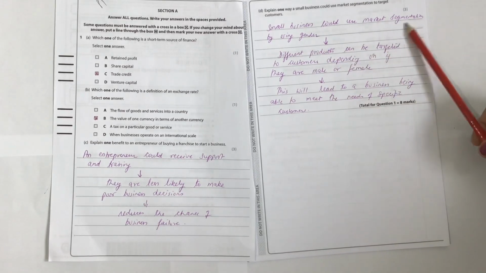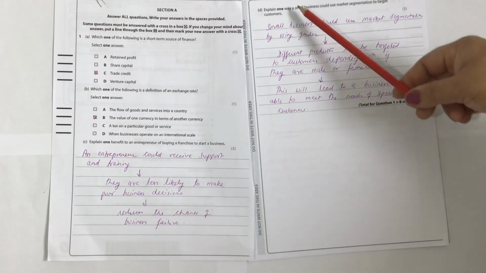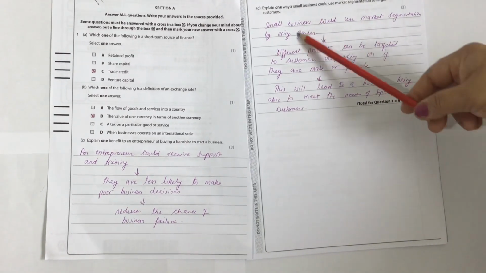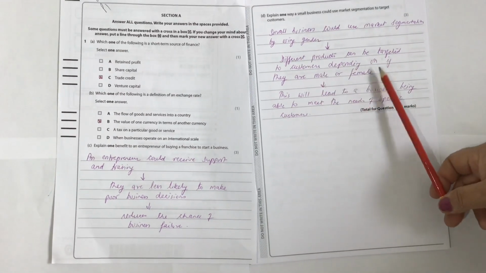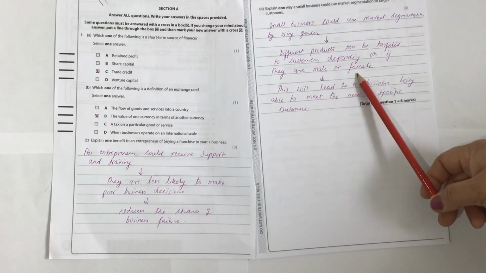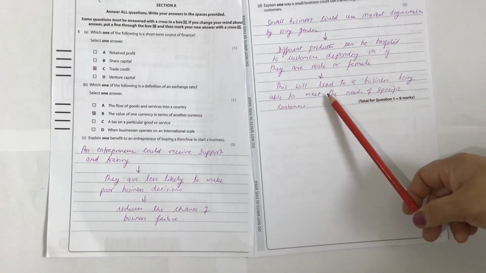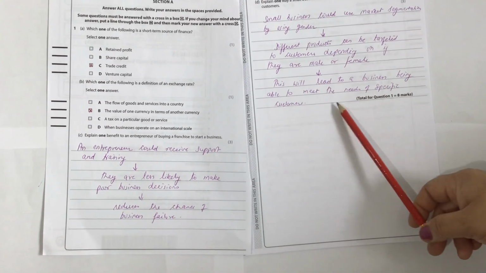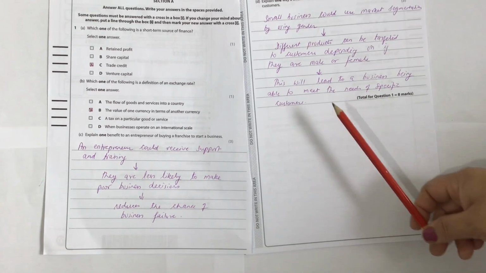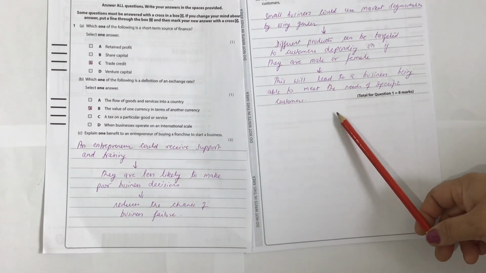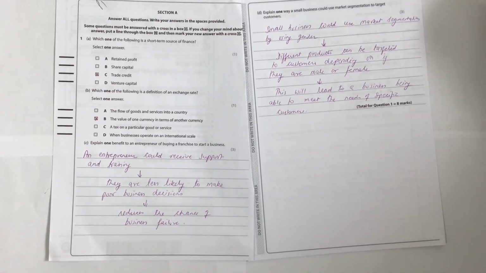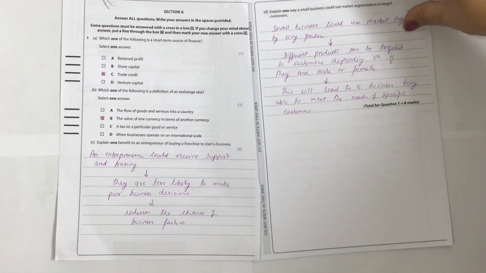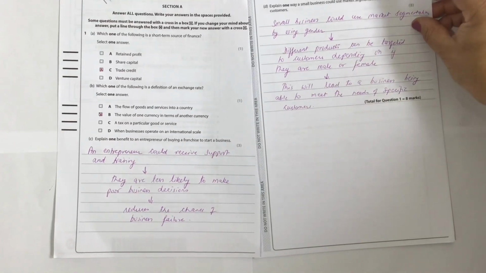One way a small business could use market segmentation to target customers. Small businesses could use market segmentation by using gender. You have to give age, gender, income, etc. Different products can be targeted to customers depending on if they are male or female or any other gender. This will lead to a business being able to meet the needs of specific customers, ensuring that there are sales, that the customers buy their products. Or you could say that they attract repeat customers.